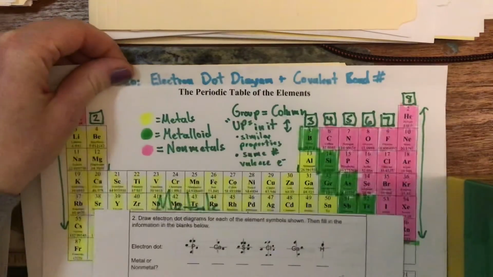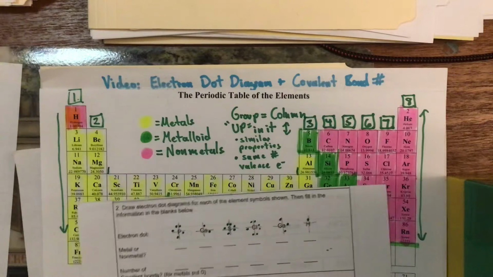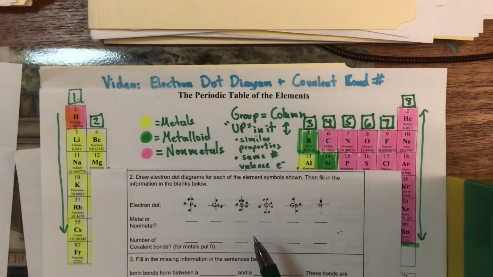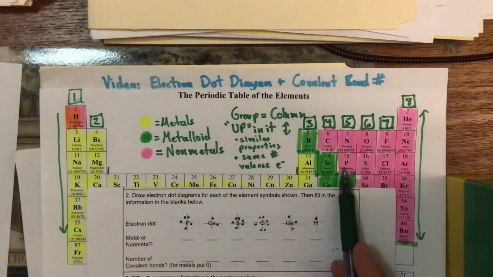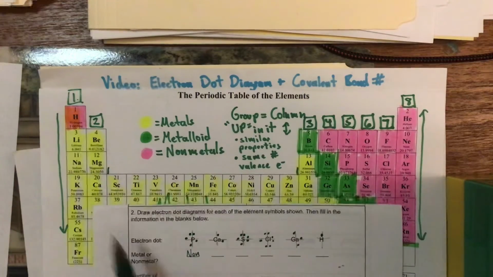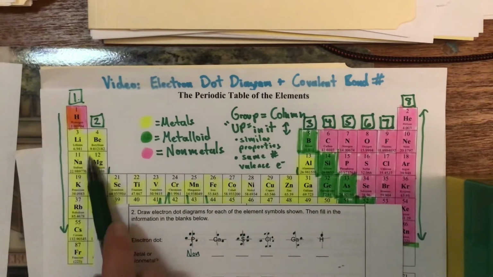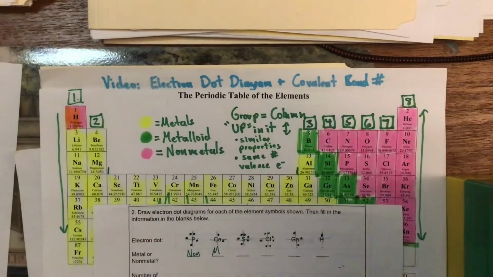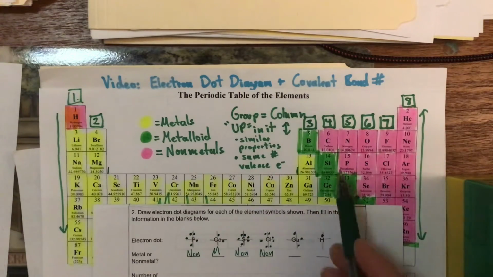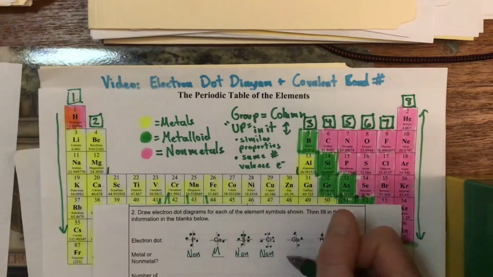Now we're kind of backtracking a little bit because it's asking us metal versus nonmetal. That's the next question here, metal or nonmetal. And so I'm just going to look at the periodic table, and that tells me whether something's a metal or not. All right, phosphorus was over here, number 15. That's going to be a nonmetal. I'll write non. Calcium is right here on the left side in the yellow. That is metal. So sulfur here, nonmetal. Chlorine, also a nonmetal. Gallium here is a metal.